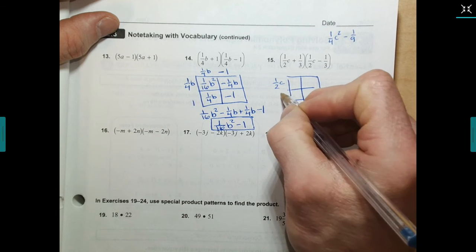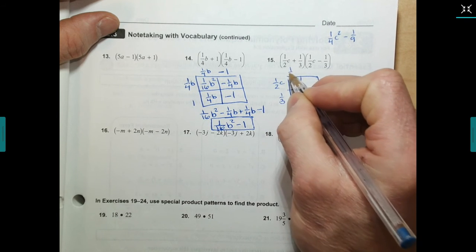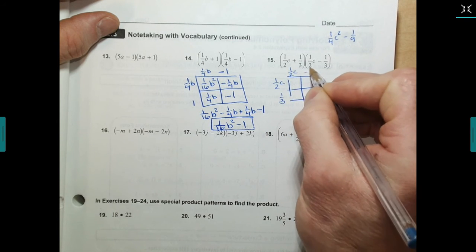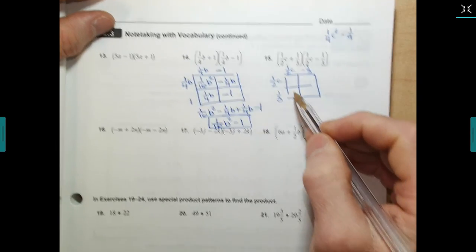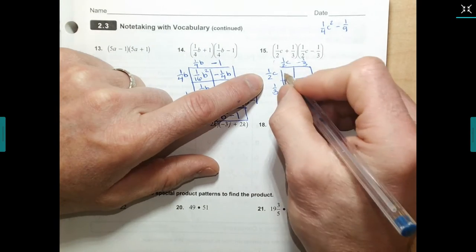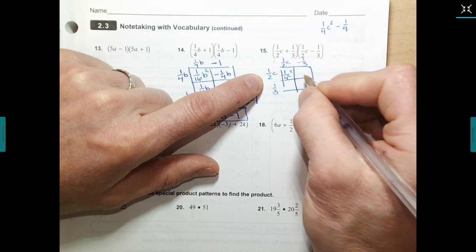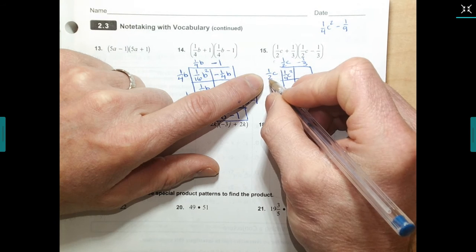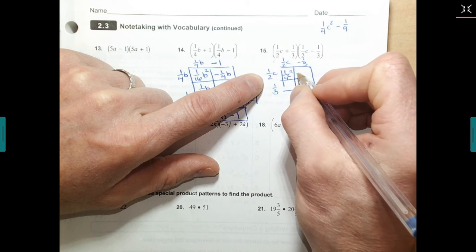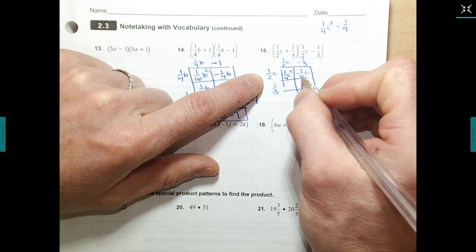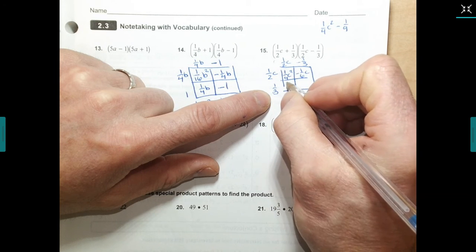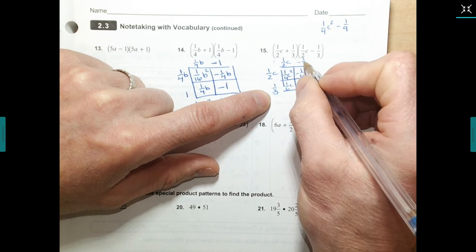So 1/2 c plus 1/3, 1/2 c minus 1/3. 1/2 times 1/2, 1/4 c squared. Negative 1/3 times 1/2, so that's negative 1/6 c. 1/2 times 1/3, 1/6 c.